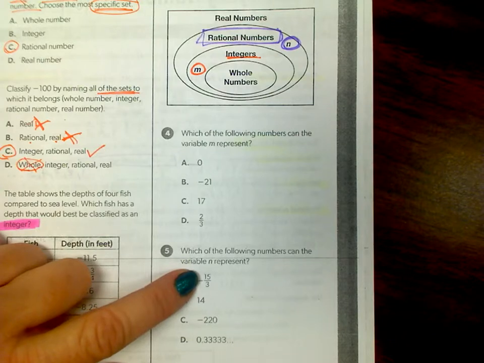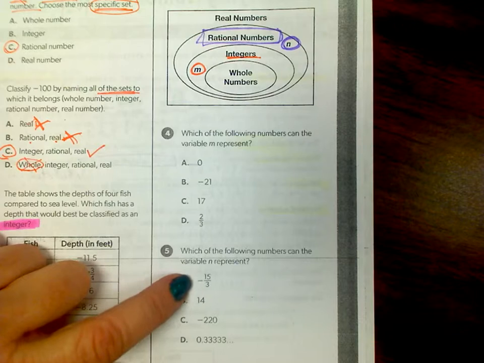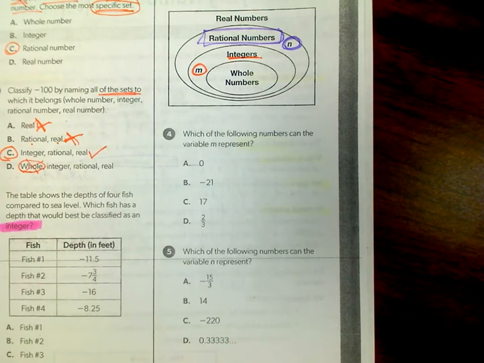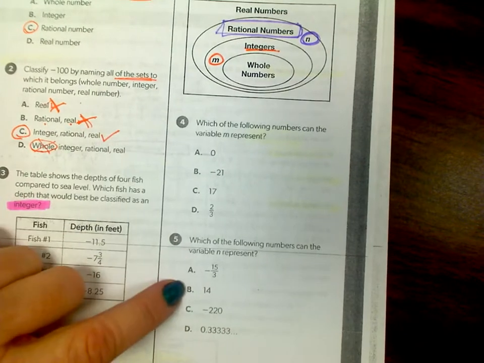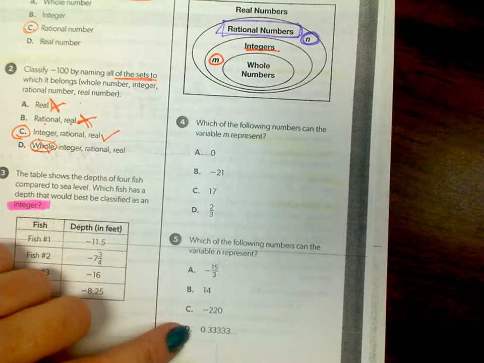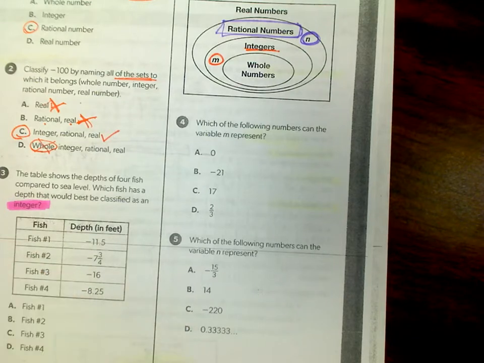So we have to reduce and simplify this. It's improper, so we need to make it proper. 15 is larger than 3, so 3 can go into 15. So turn this into a negative 5 because 3 can go into 15 5 times. You have 14, you have a negative 22, and then you have a 0.3 repeating. So which one of those best describes a rational number that can only fit in the rational number circle?